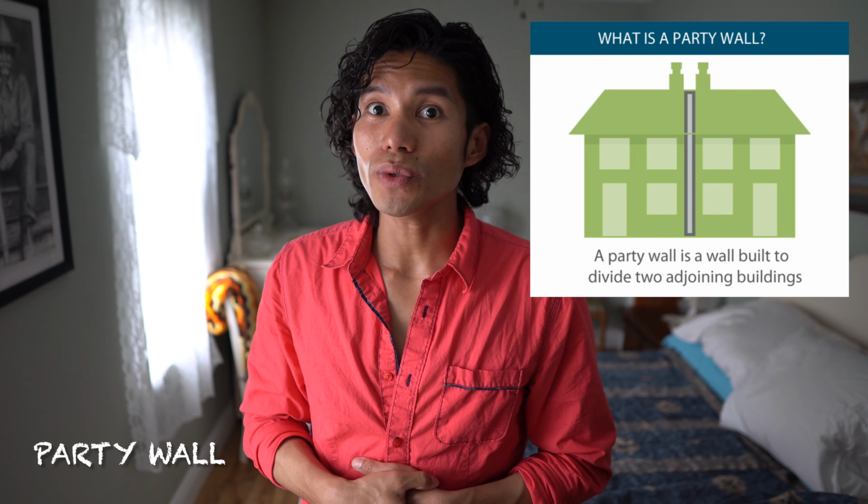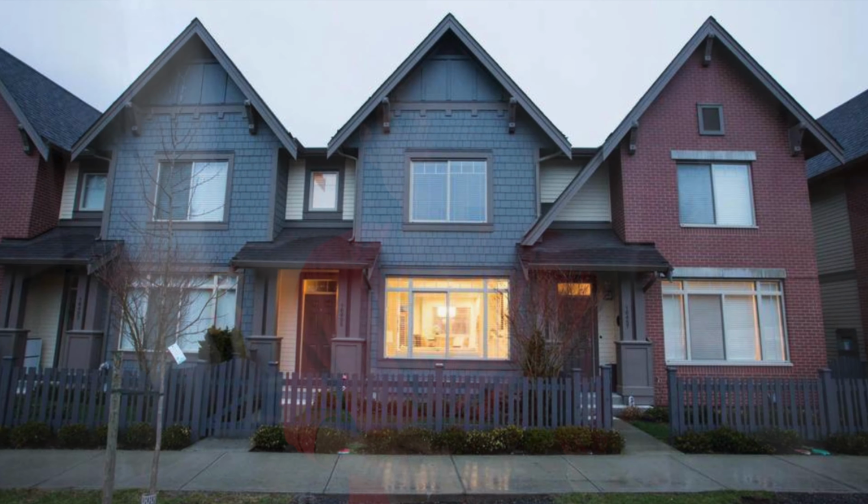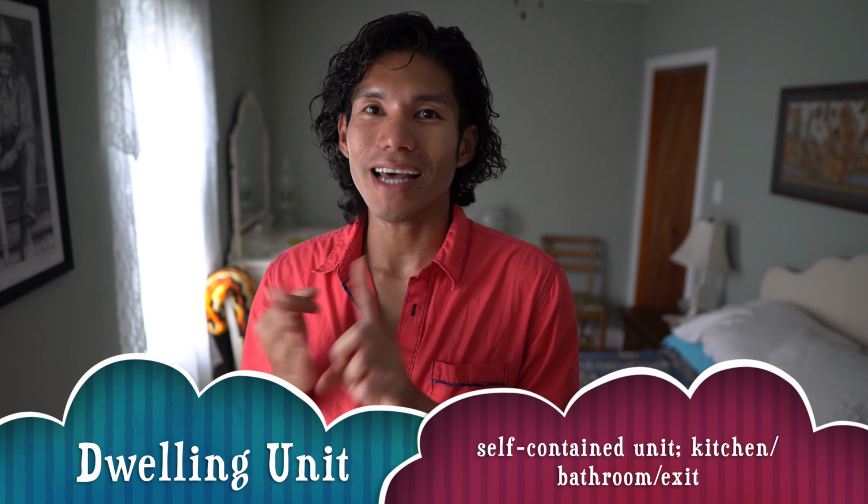Attached structures, as the name implies, have at least one component attached to another structure, such as your party walls. A party wall is a dividing partition between two adjoining structures or dwelling units that is shared by the occupants of each residence. A townhouse is a prime example of this type of structure and is usually built in denser population areas. A dwelling unit is described as a self-contained housing unit with one or more habitable rooms containing at a minimum a kitchen, a bathroom, and an exit from the building.